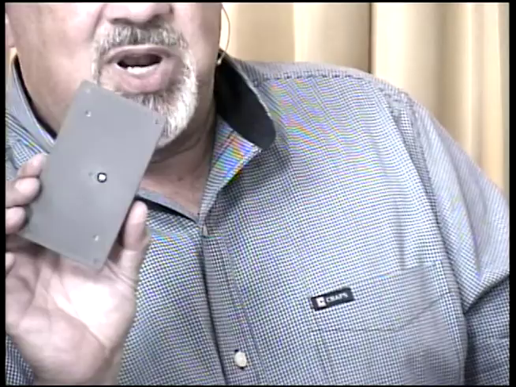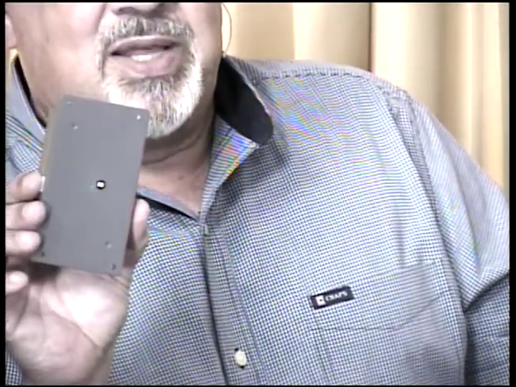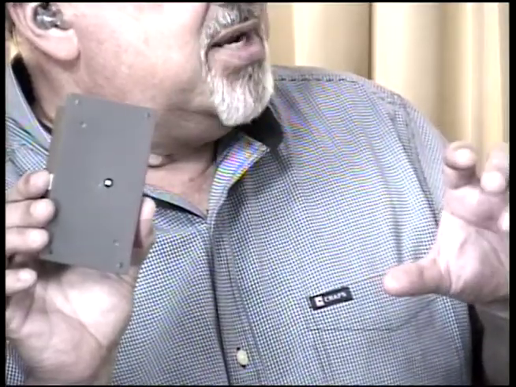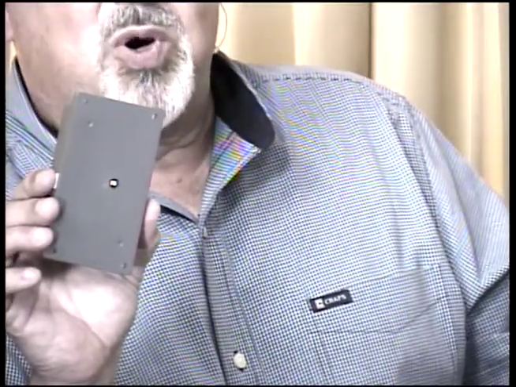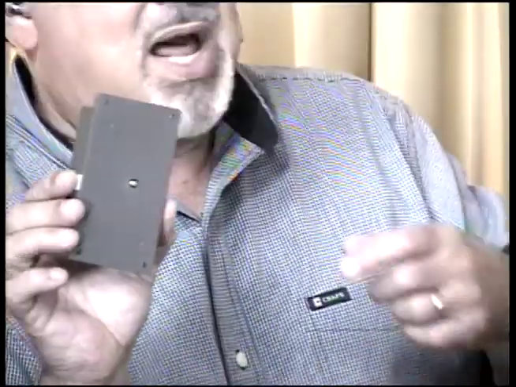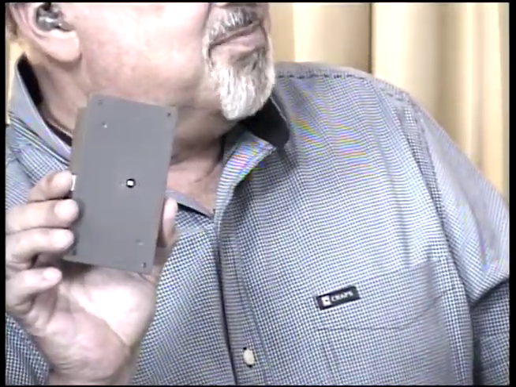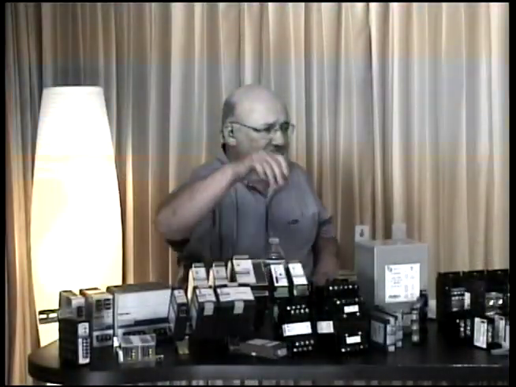There is an option on here. If you look on the back of it, besides the mounting holes, there is a DIN rail mounting adapter that you can purchase. They're under $10 or whatever. That allows you to take this little guy and put it on a piece of DIN rail. I think that's it for power supplies.